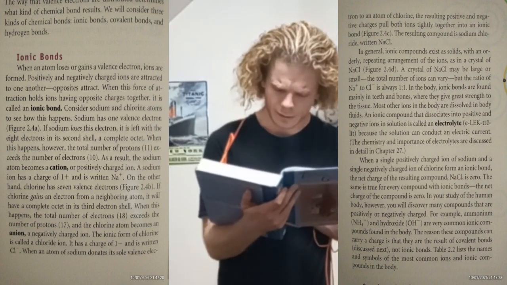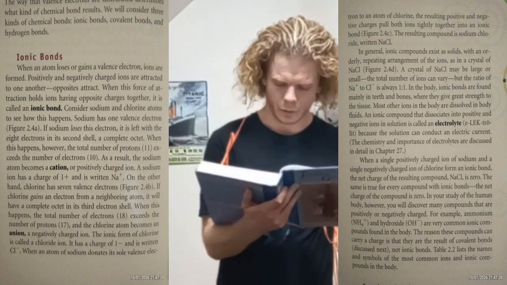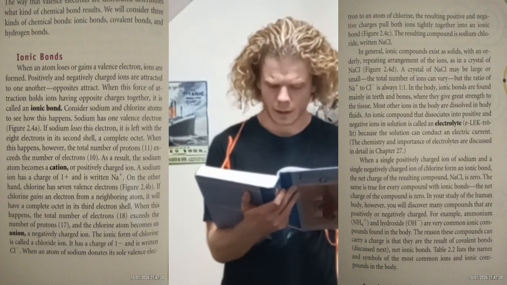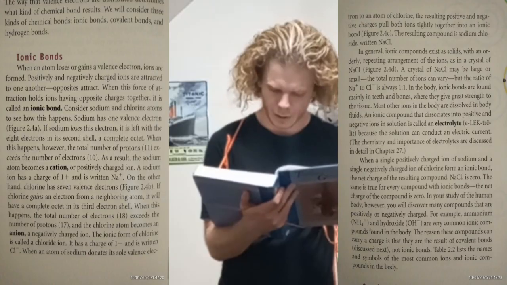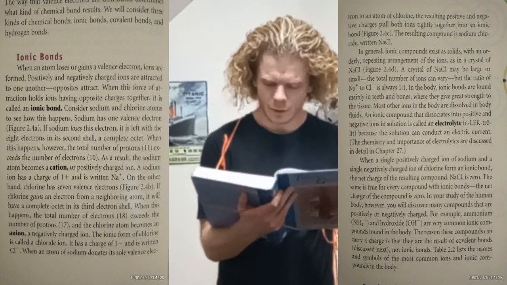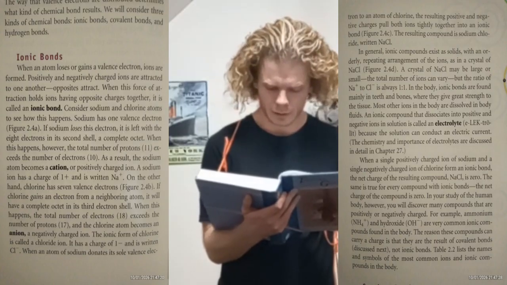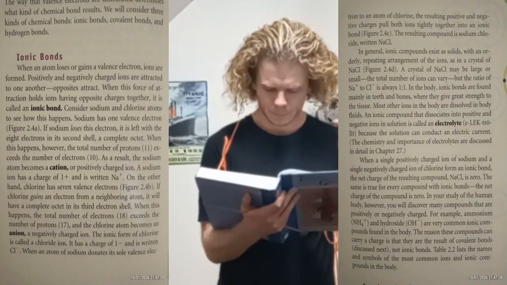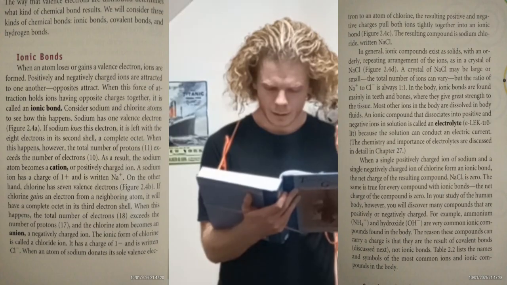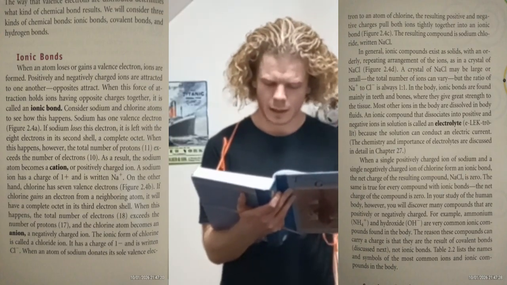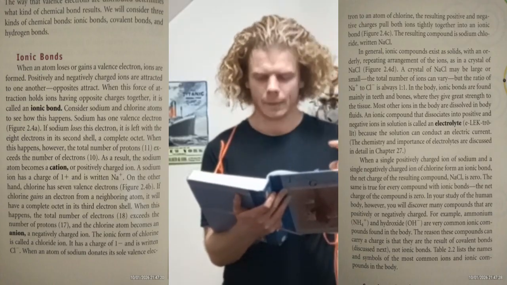Let's read the sentence again. An ionic compound, so natrium chloride, an ionic bonded thing, that dissociates into positive and negative ions in solution is called an electrolyte. So when it's split up, it's no longer a bond. It's no longer natrium chloride, it's sodium and chloride.